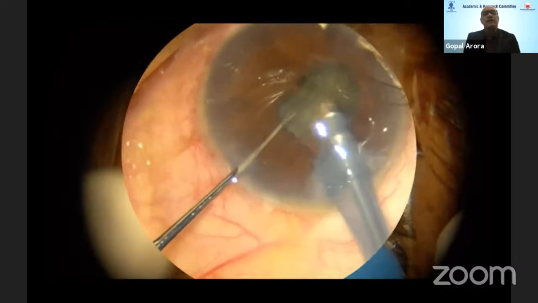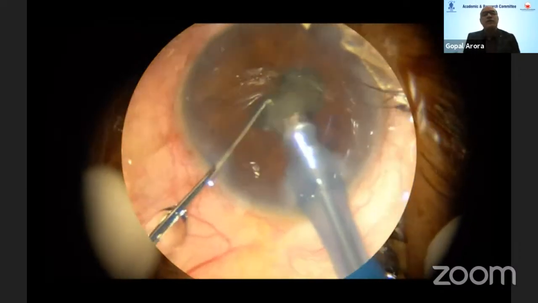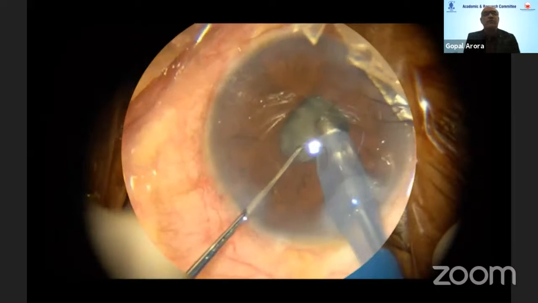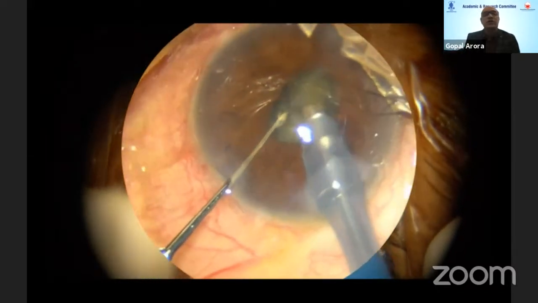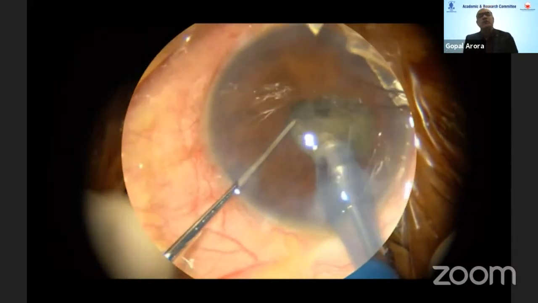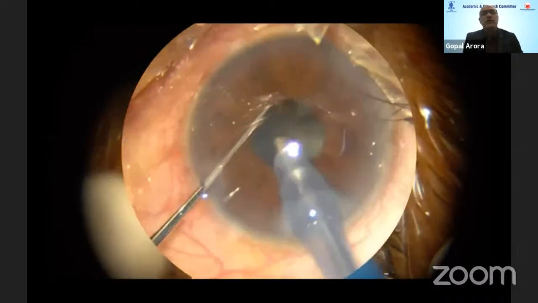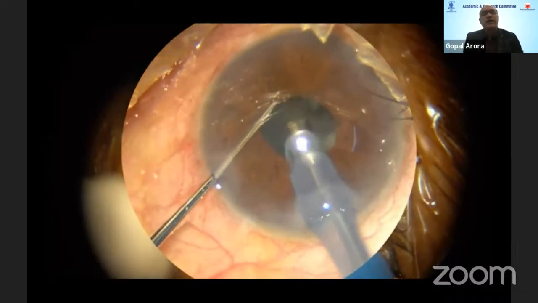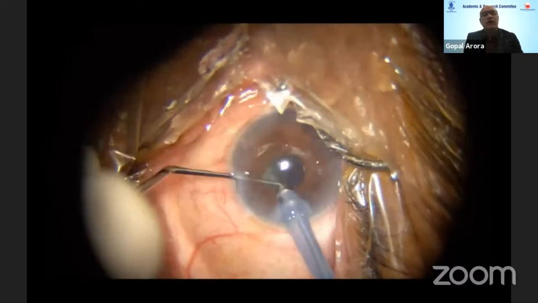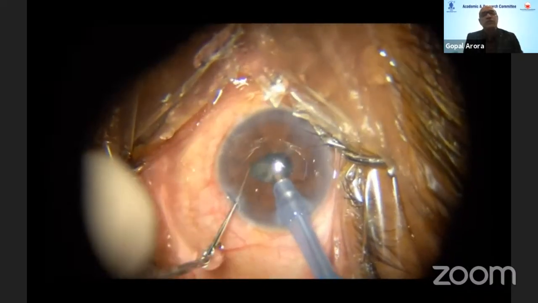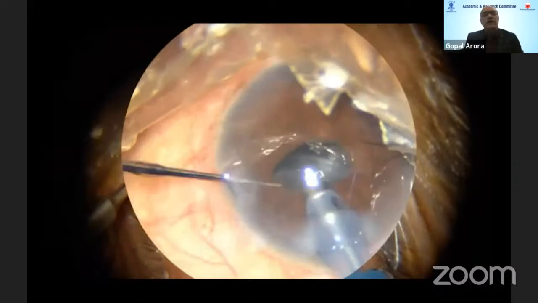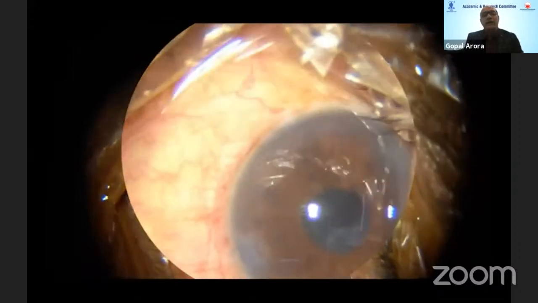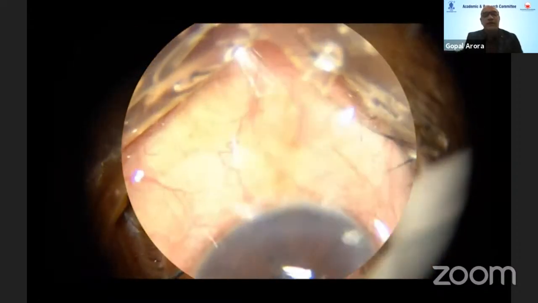Again, the key is you need to keep the tip of the probe exactly at the center of the pupil, that is within that 3 millimeter zone. And you can eat up each piece individually after you have separated the entire nuclear pieces from one another. As you can see, this is the last piece which is being eaten up by the probe, and there is the epinuclear plate being left.